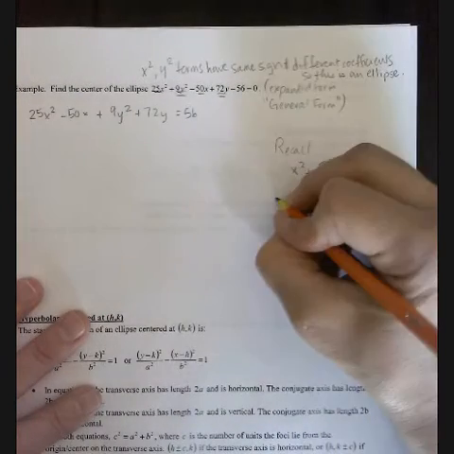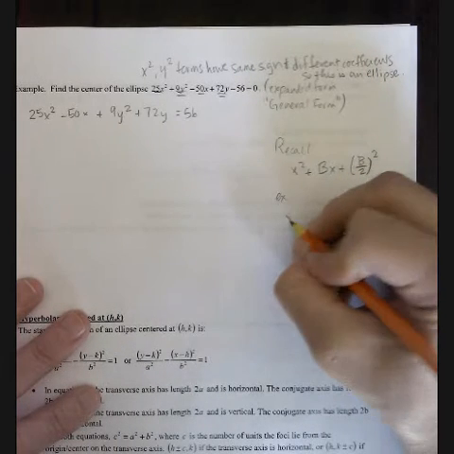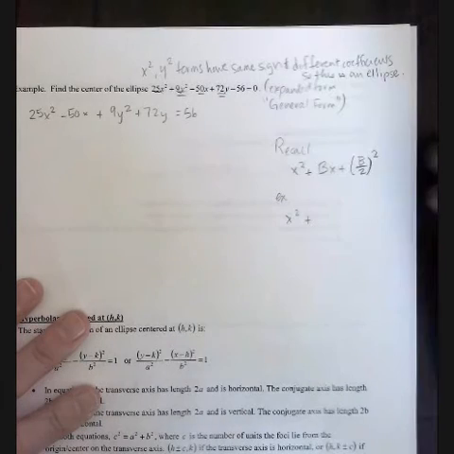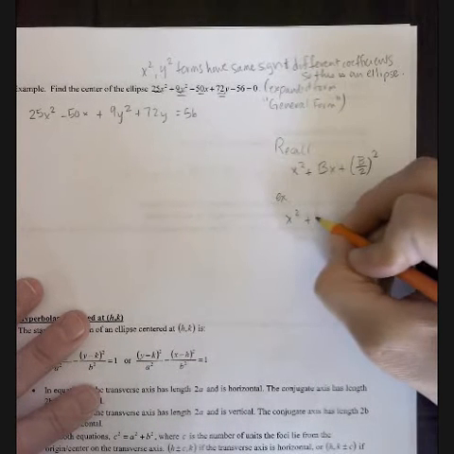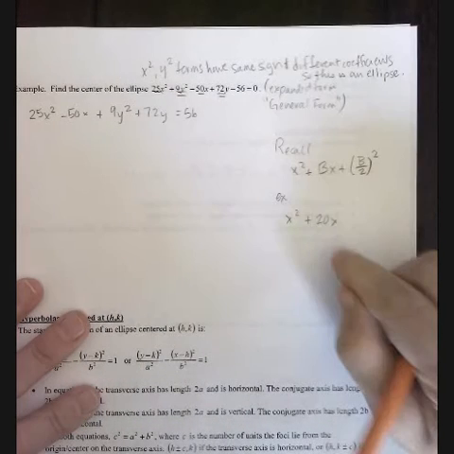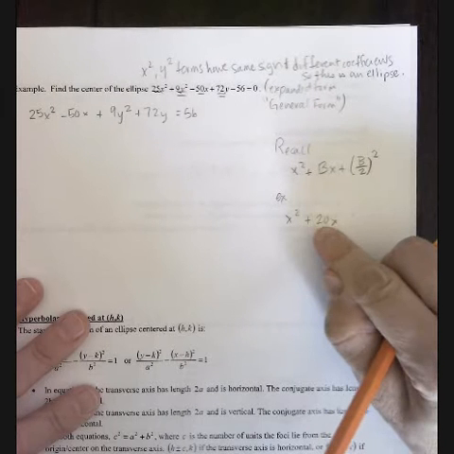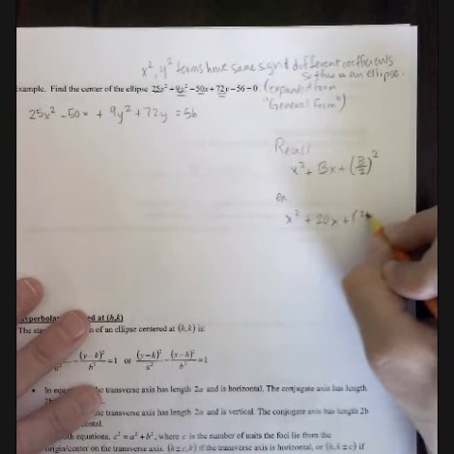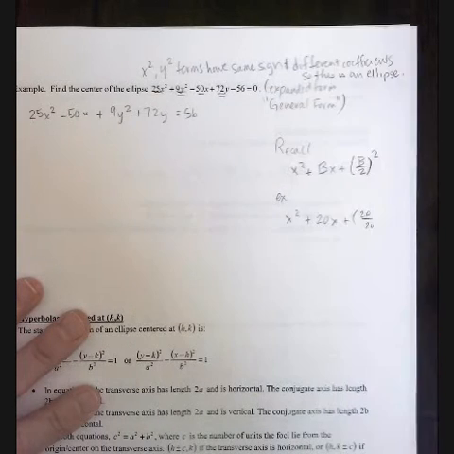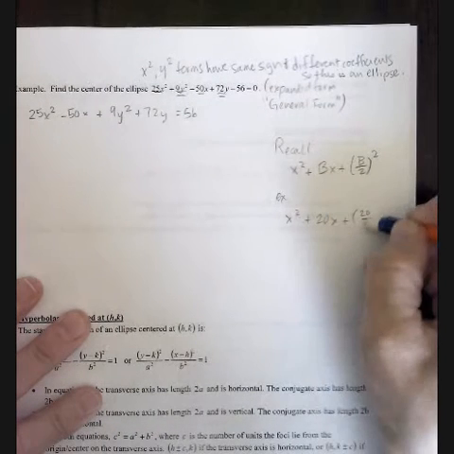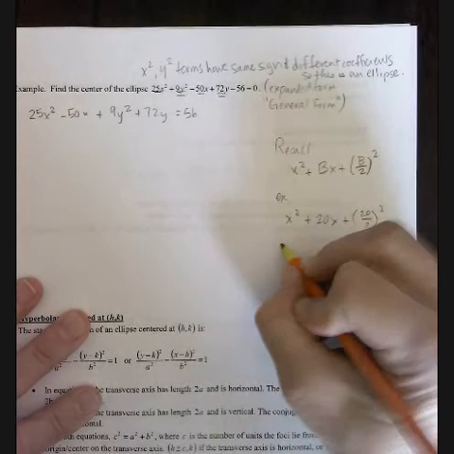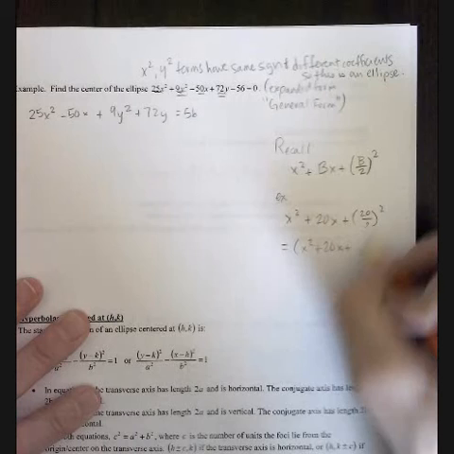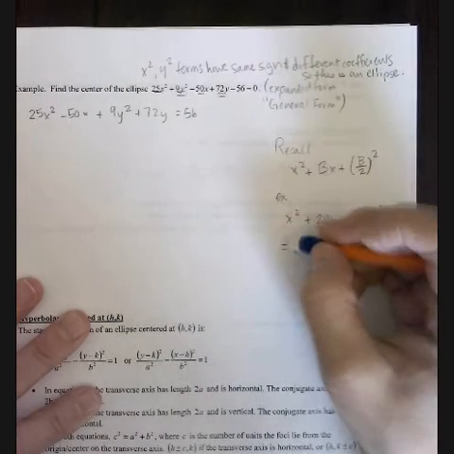For example, if we have x squared plus, let's say, 20x, b is 20. So take 20 divided by 2 and you get 10. And then you square it, and you get x squared plus 20x plus 10 squared, which is 100.